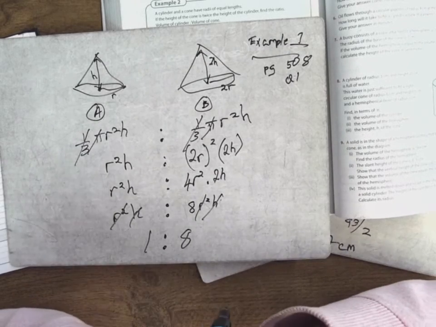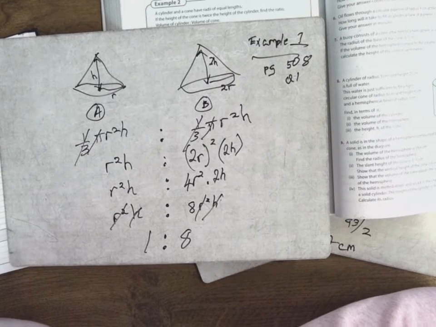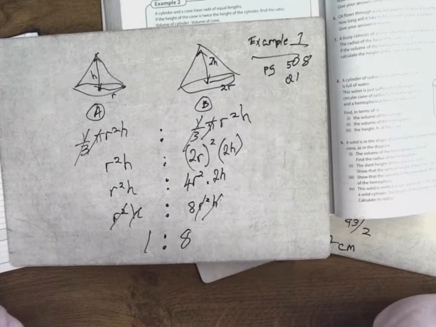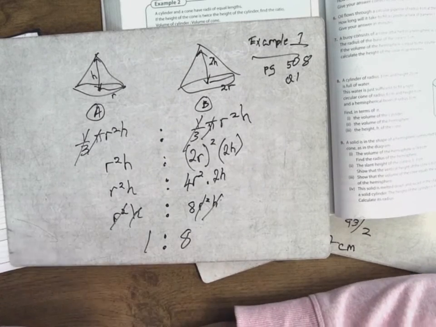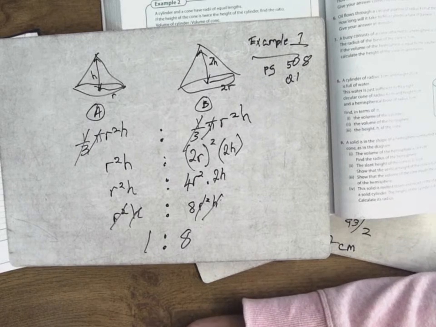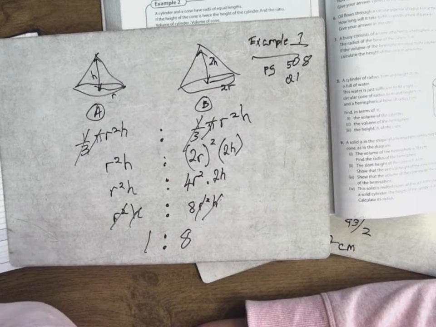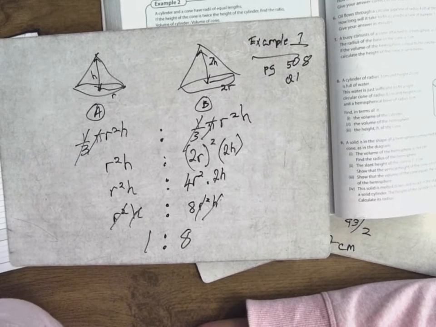You need your log table. Who doesn't have any? 1, 2, 3, 4, 5. Okay, I have 4 log tables. I'll sort it. Come here to get a log table before the exam.